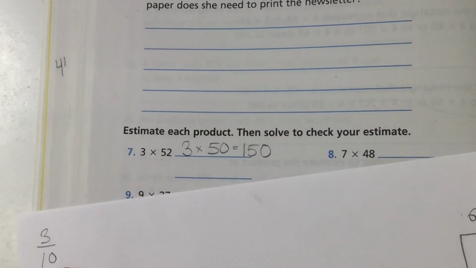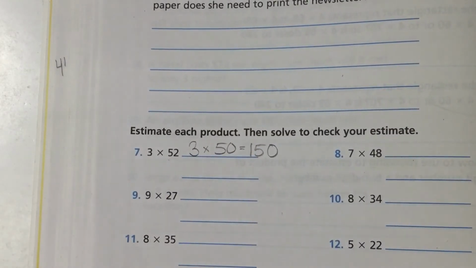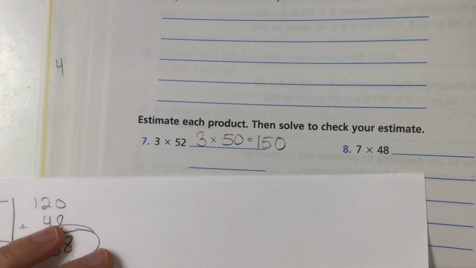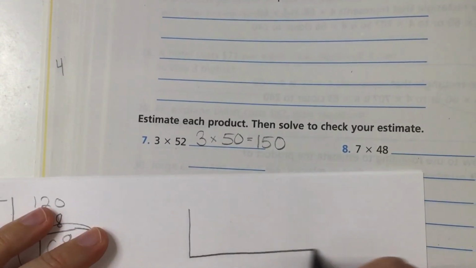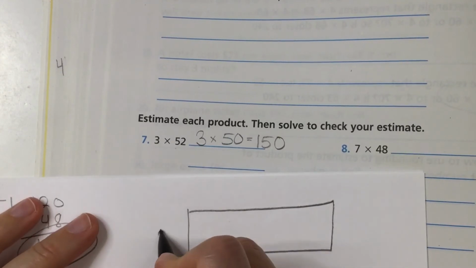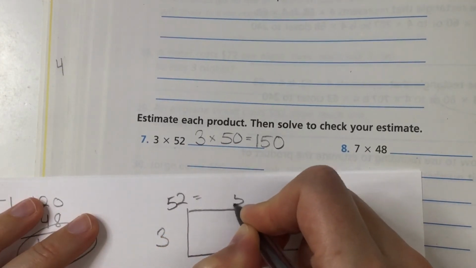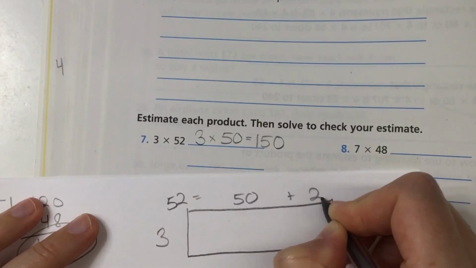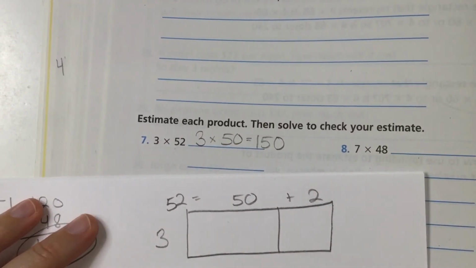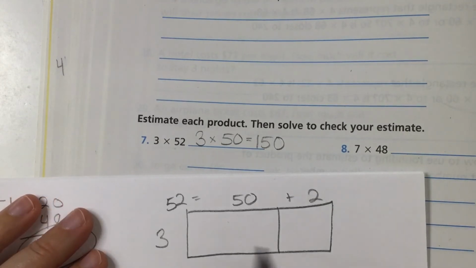Okay, area model. Man, Miss Star makes us do a lot of models. Yep, that is true. We have to, guys. All right, that is a requirement. So go ahead and draw your model. 3 times 52 equals 50 plus 2. It doesn't have to be pretty. It just has to model the area, model like this.